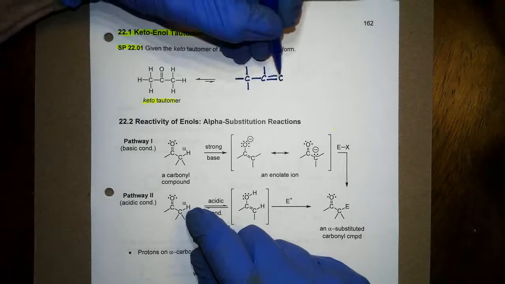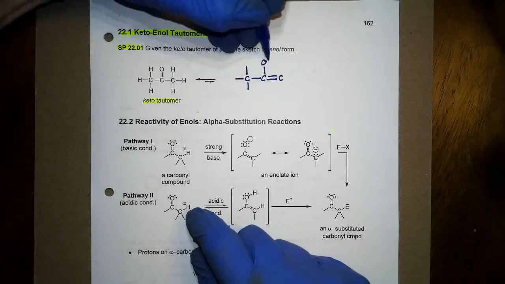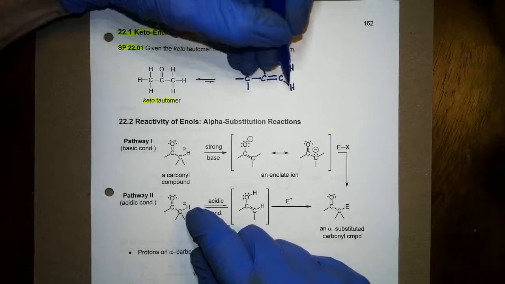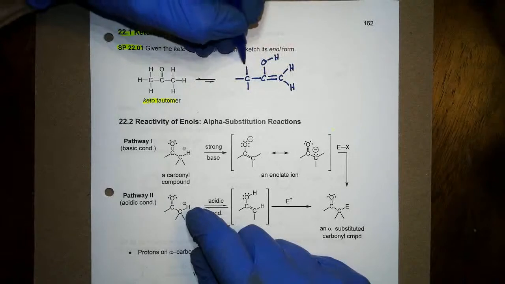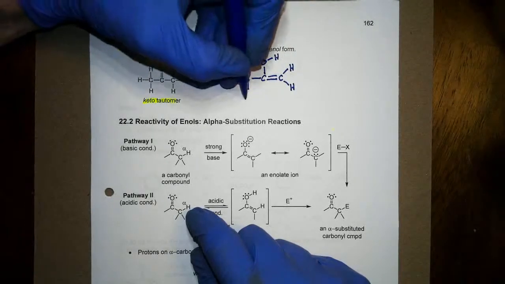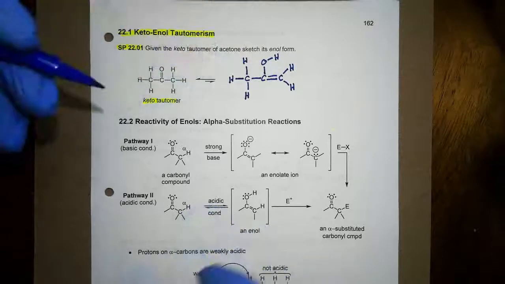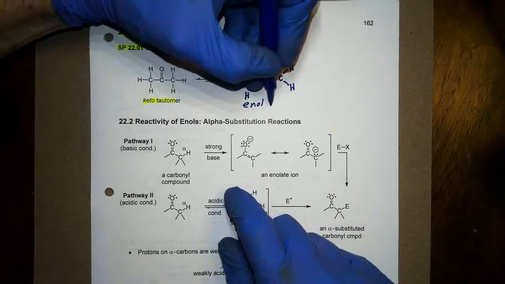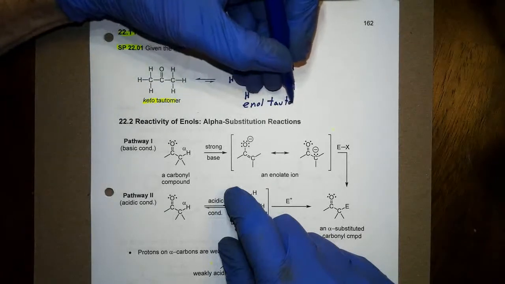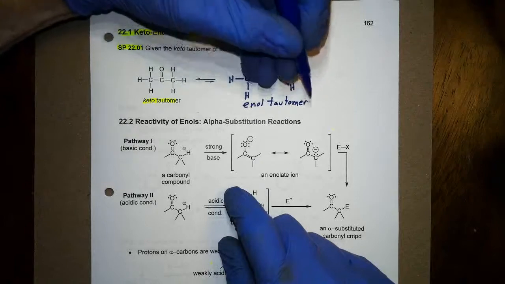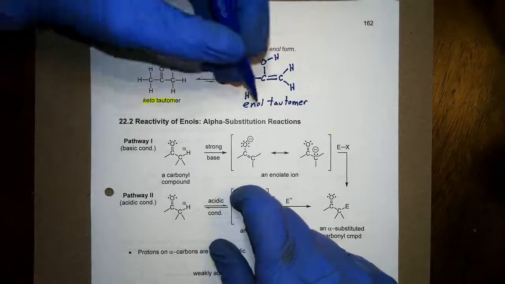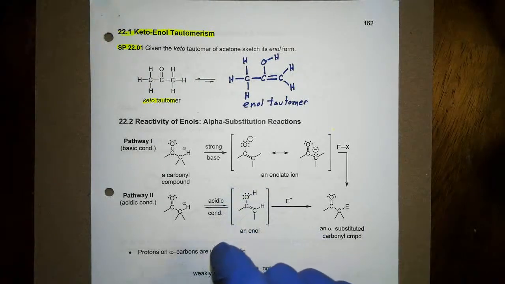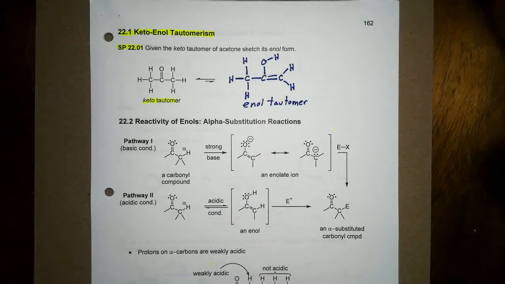And so what I'm sketching here is nothing more than the enol tautomer, which means we reposition one of the, in this case, 6 hydrogens onto the oxygen. So this would be the so-called enol form. I'm going to write that down. Enol tautomer. So this process is called keto-enol tautomerism. And this helps us understand some of the chemistry associated with this process.